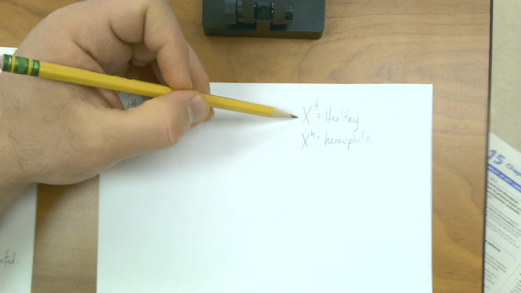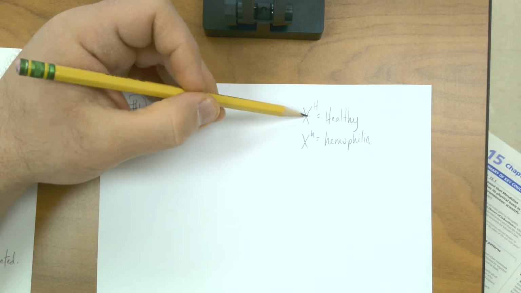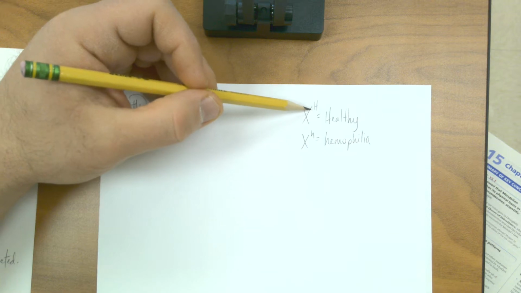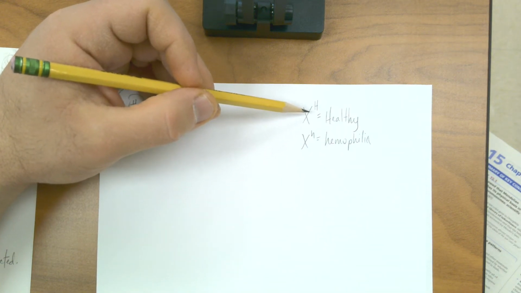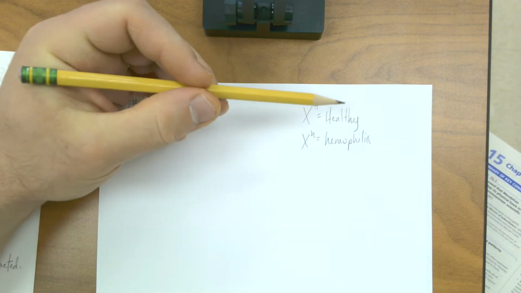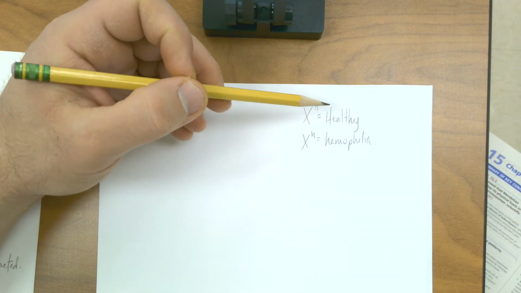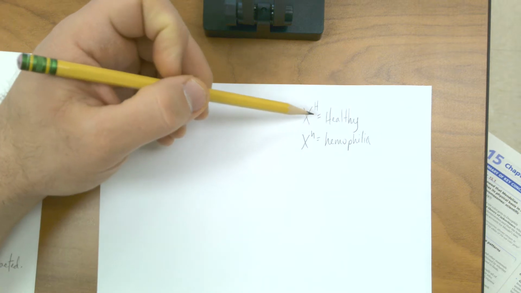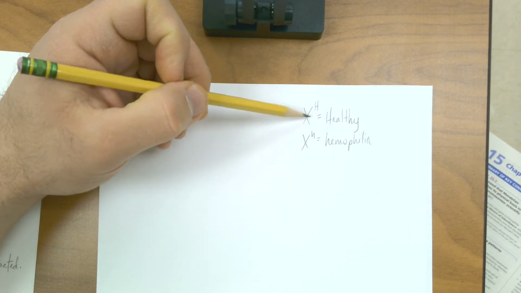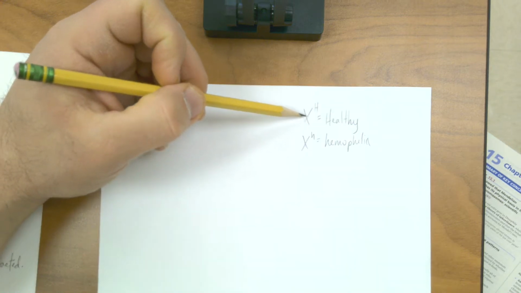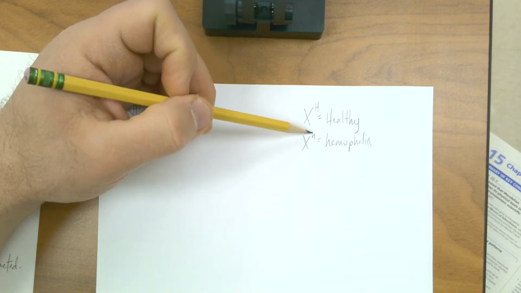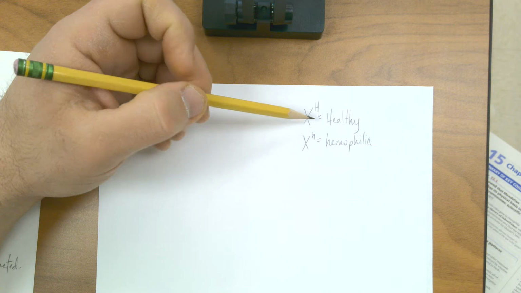Now, when we say something is X-linked, that means the gene is found on the X chromosome. And since females and males have different numbers of X chromosomes, we need to keep track of the gene on the X chromosome. So if they tell you something is autosomal, you can just use your big A, little a, big B, little b, all that business. But if they tell you something is X-linked or sex-linked, then we need to keep track of that gene on the X chromosome. So we write the X chromosomes and we put the genotype in superscript.